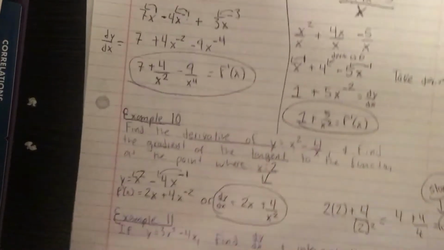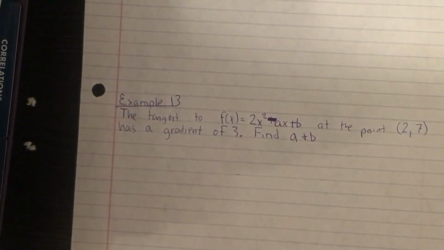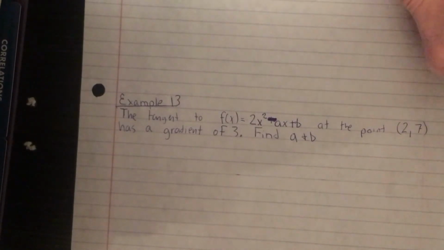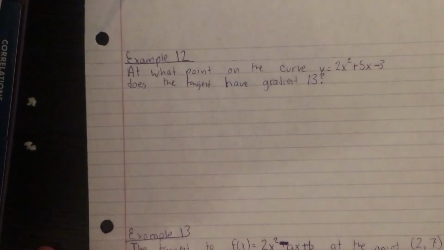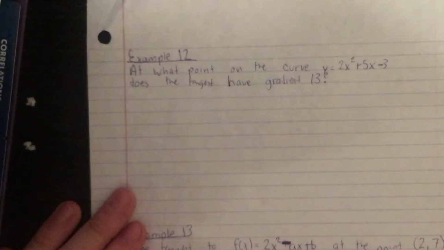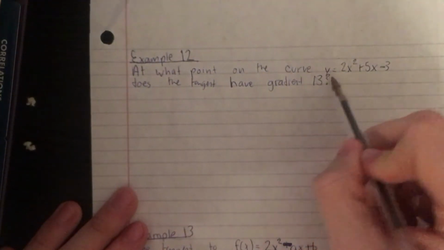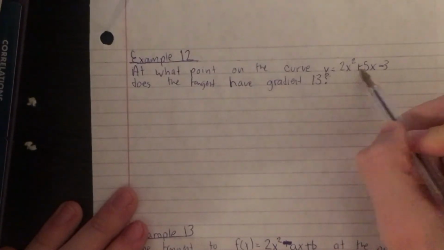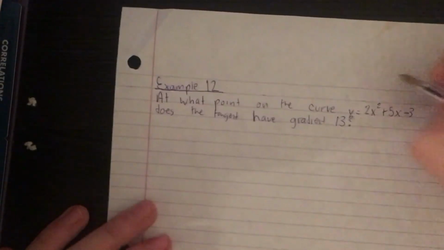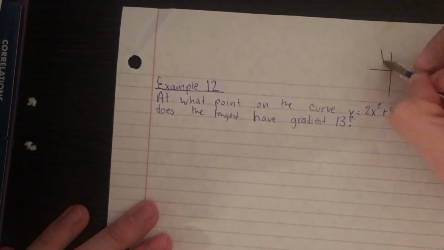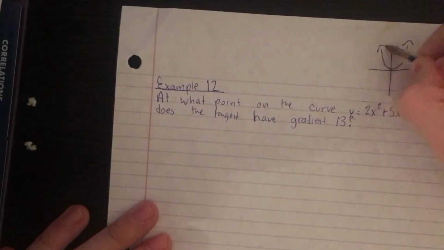So we're going to look at 2 more problems, and we're going to call it a day for today. So we're looking at example 12. What we want to do is say, okay, at what point on the curve y equals 2x squared plus 5x minus 3, that's going to be a parabola looking thing. That graph's probably not accurate.